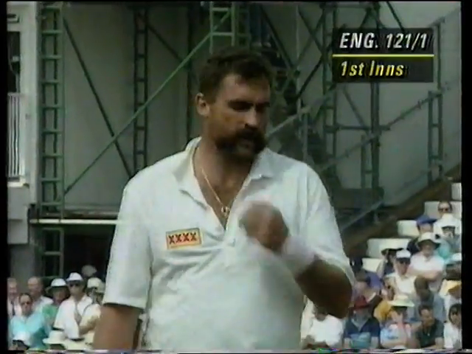We join play after the interval in the second over. 6 runs have been added. Graeme Hick is taking strike, and Merv Hughes is the bowler.